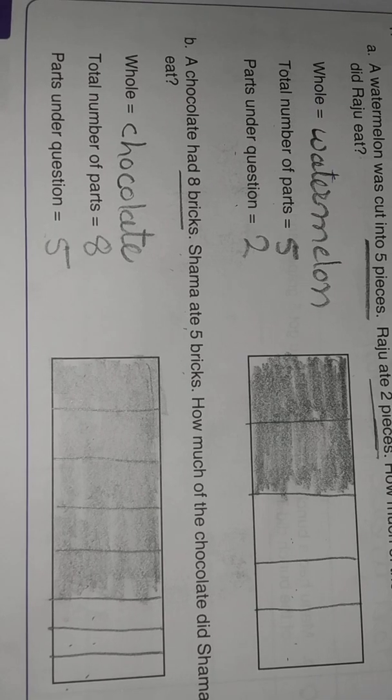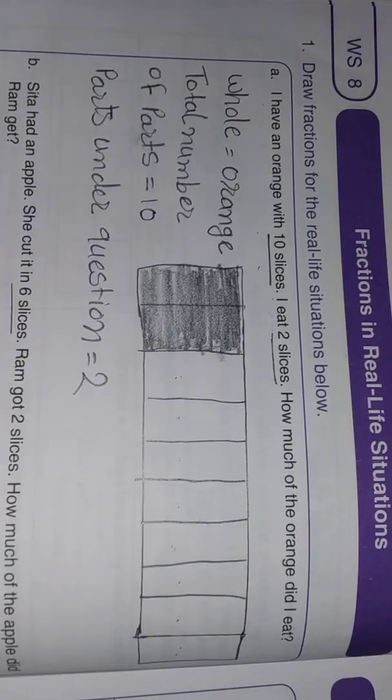Okay students, I hope your work is complete. Now we'll start the next worksheet.